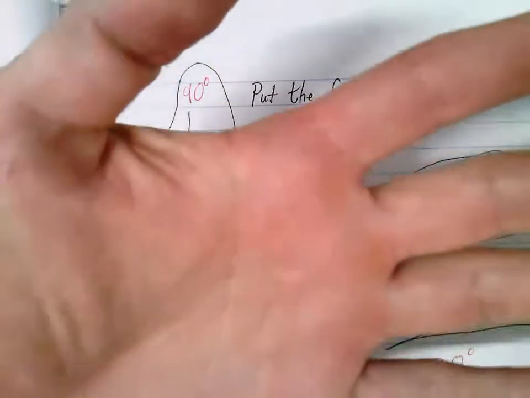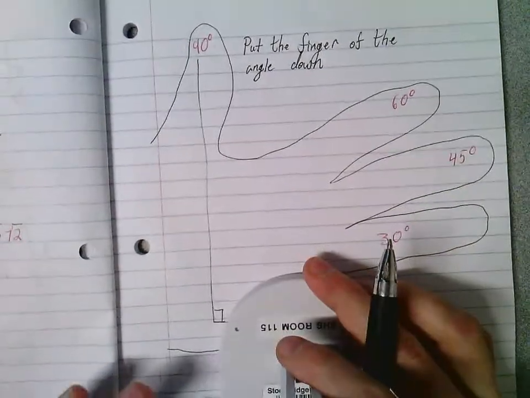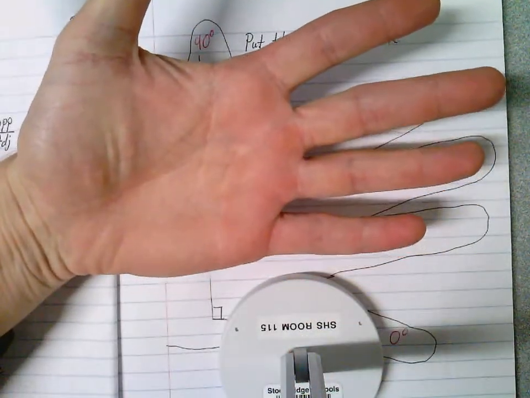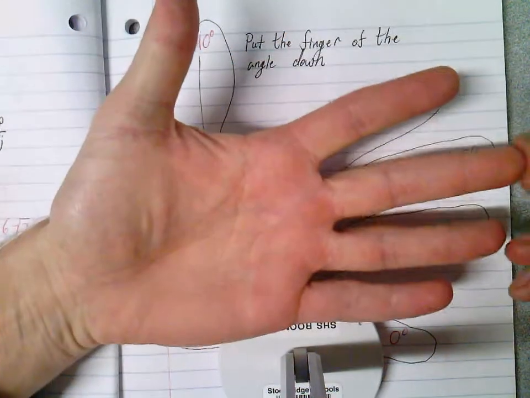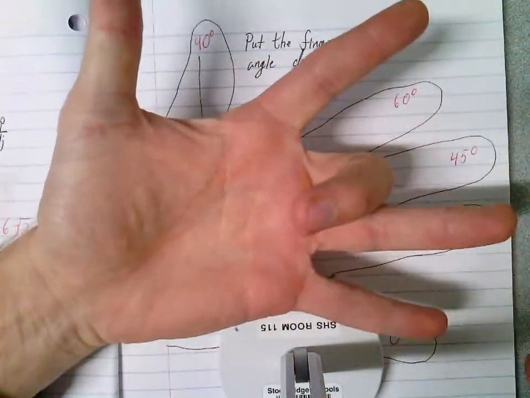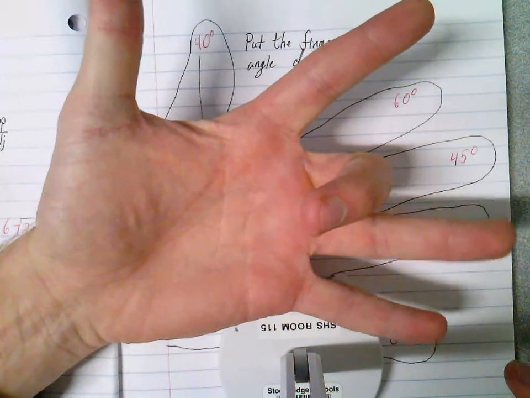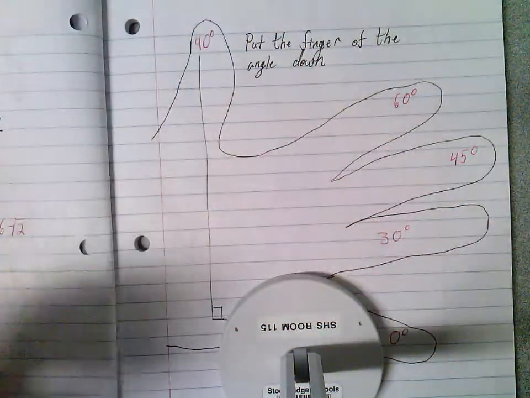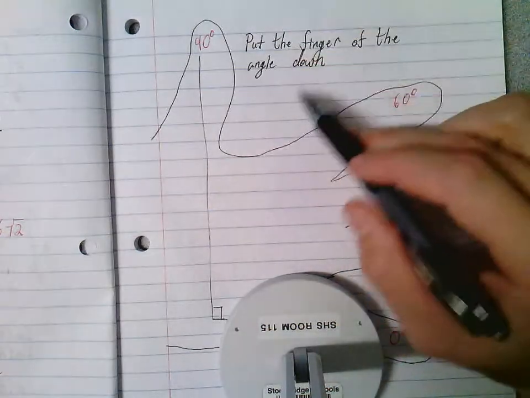So if I'm looking at my hand here and I want a 45-degree angle, here's my 45-degree finger. I'm going to put my finger down. And then we'll count the fingers. So we put the finger of the angle down.